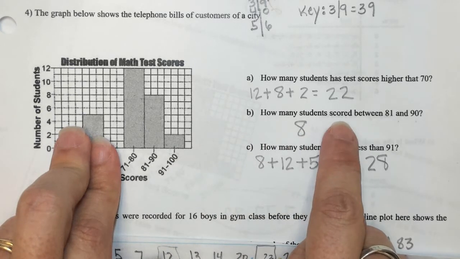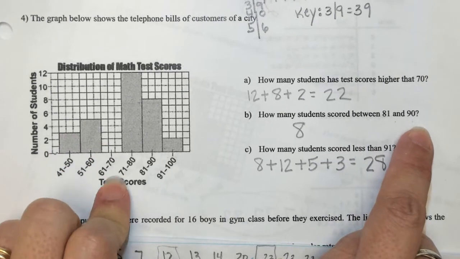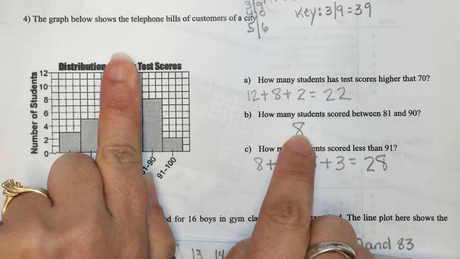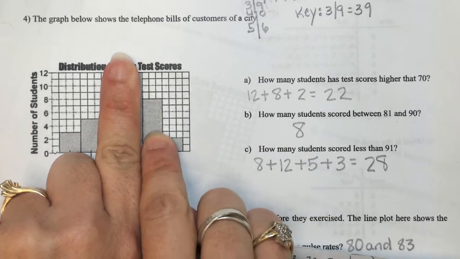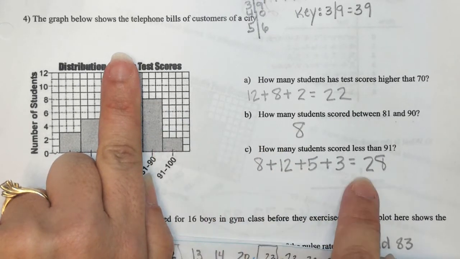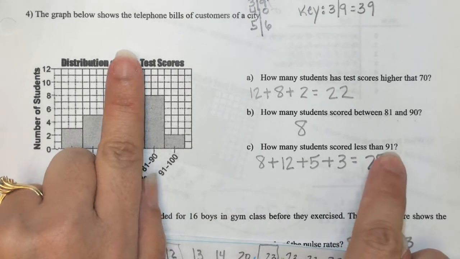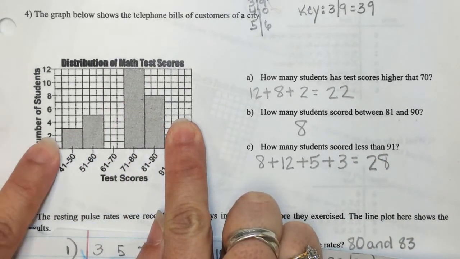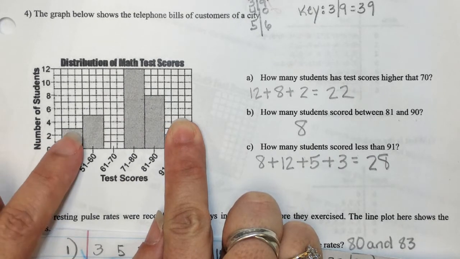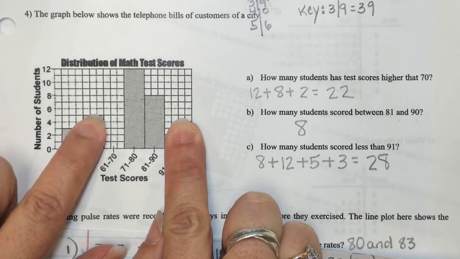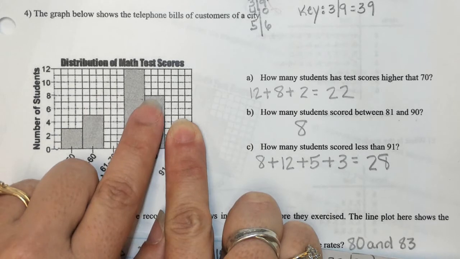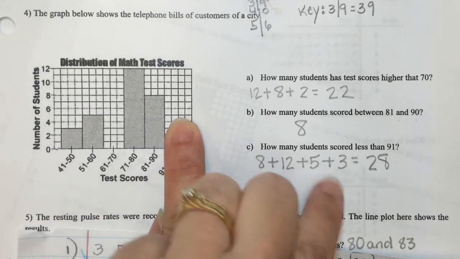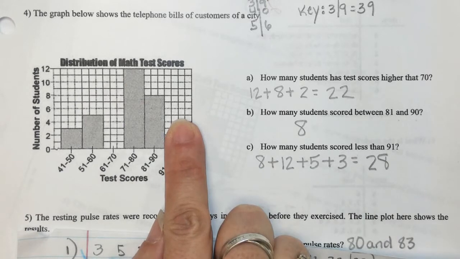How many students scored between 81 and 90? So just this one column right here. That would be 8 kids, just in that one column. And then this one, how many students scored less than 91? So take that one off, count all those up. So 3, 5, 12, and 8. I think, yeah. Adding them up, I get 28.